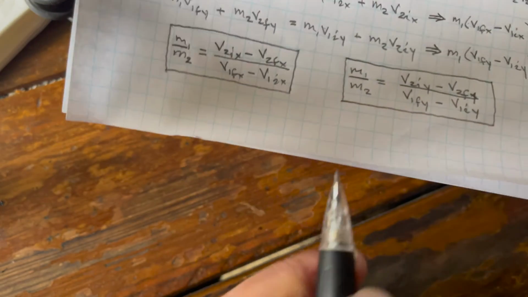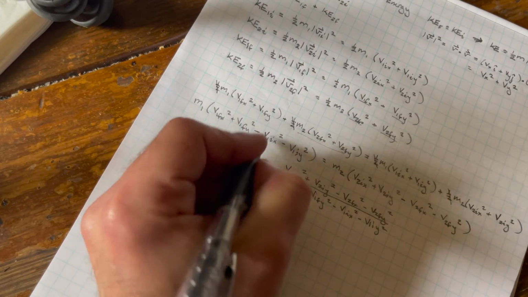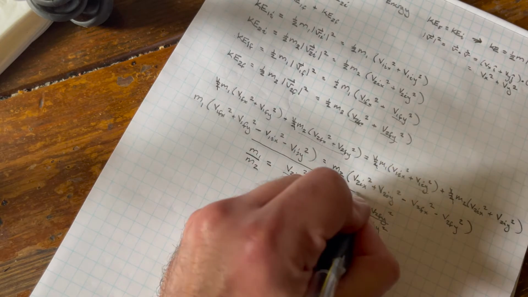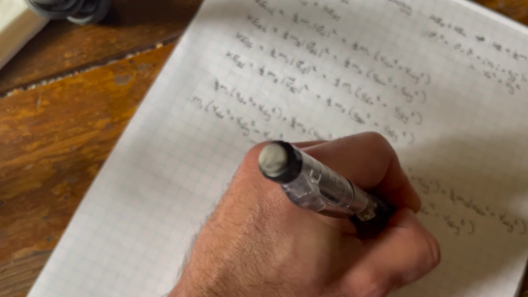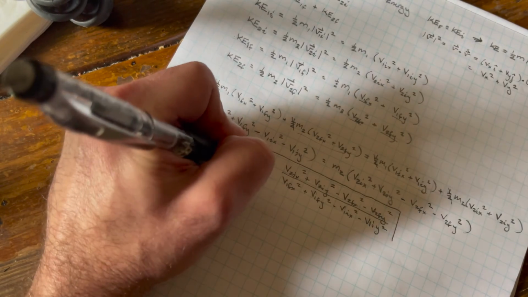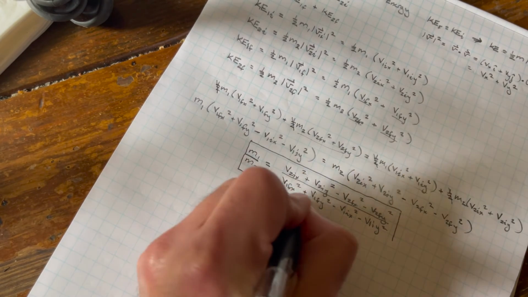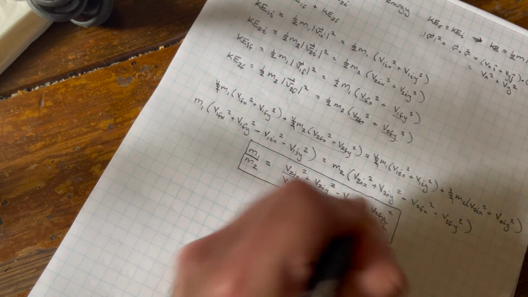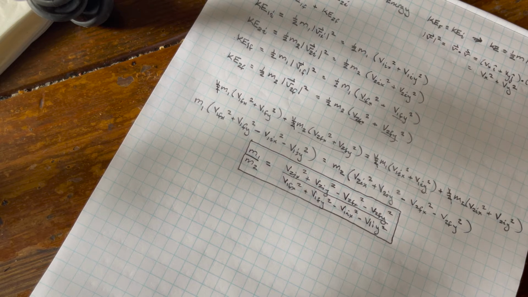And remember, it gave us 2, but the kinetic energy condition only provided us with 1. Okay, so we have 4 unknowns, but only 3 equations, our 2 from momentum and our 1 from kinetic energy.